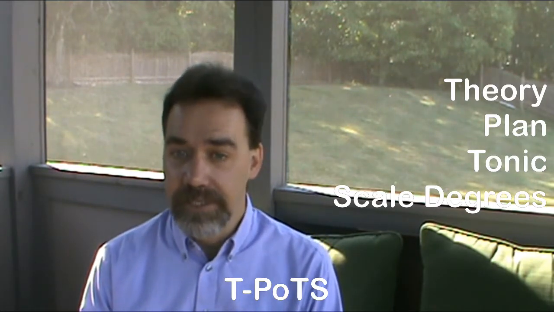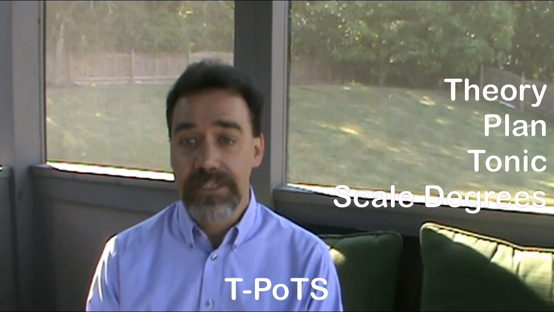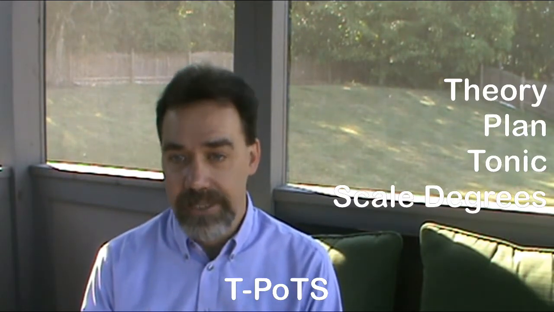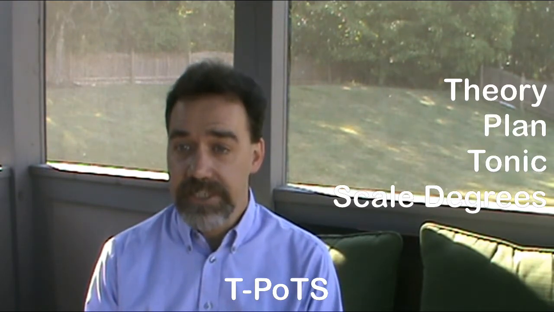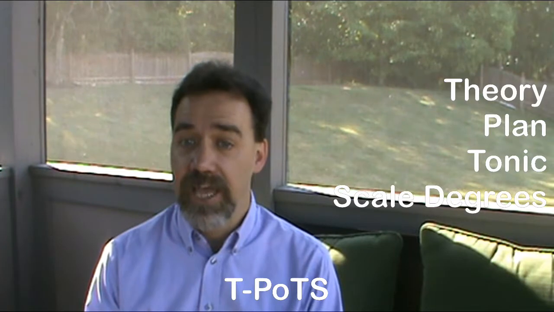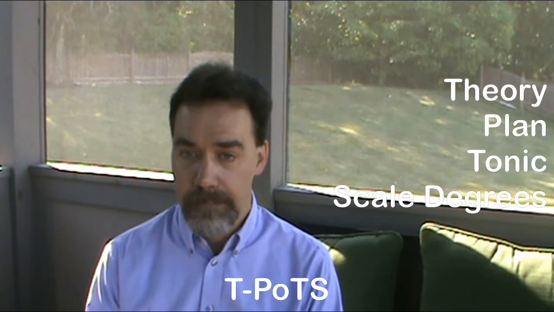Know where tonic is. If you know where tonic is, you can sing and recognize just about anything. S stands for scale degrees. Know what scale degrees you need to sing, and then sing those scale degrees, and you'll get the right structure.